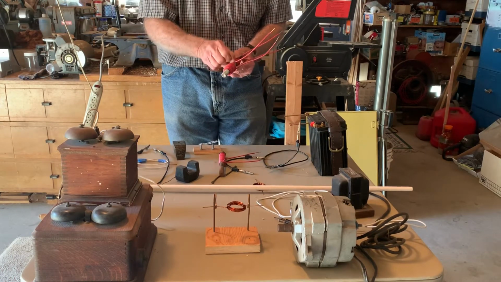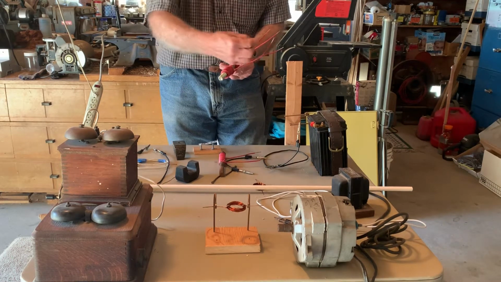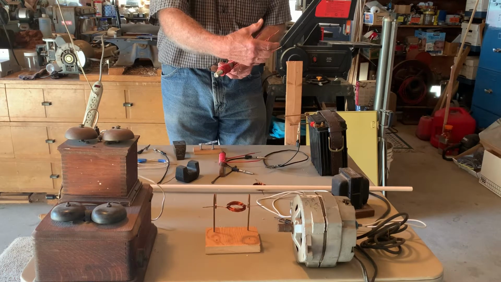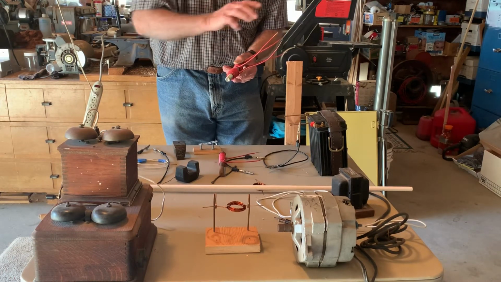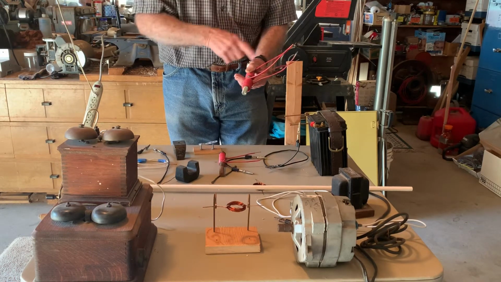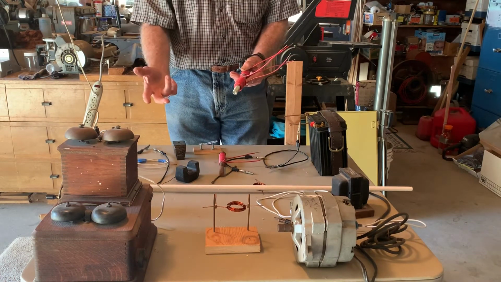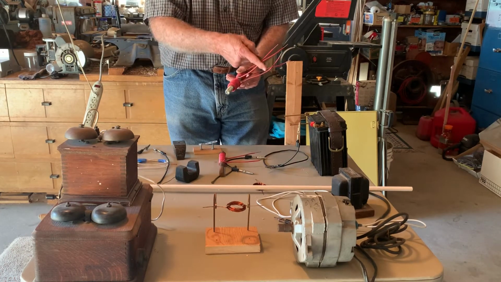So once the magnetic field builds up in here, while it's building up, a voltage is being generated here. Okay? So this is important. The original scientists that studied this said, well, if an electric current creates a magnetic field, why doesn't a magnetic field create an electric current?